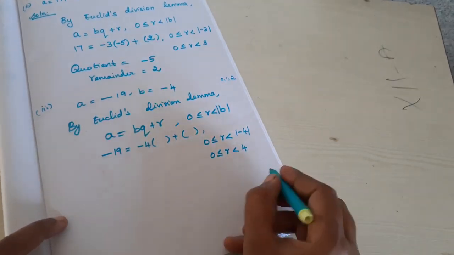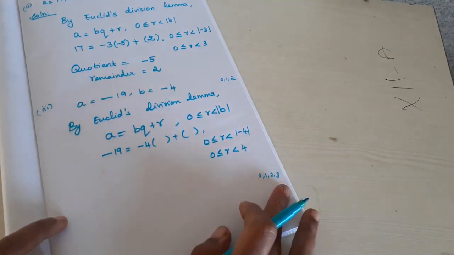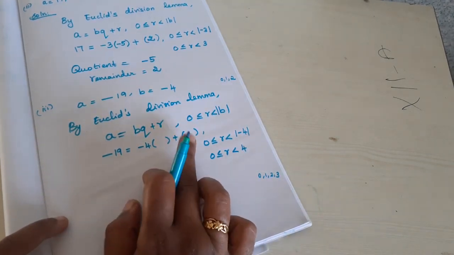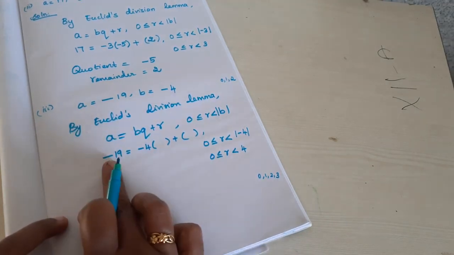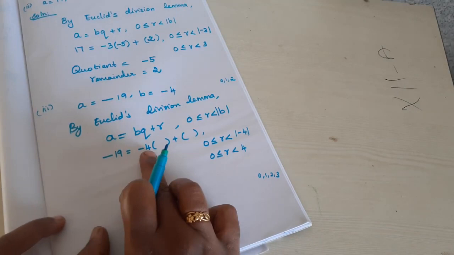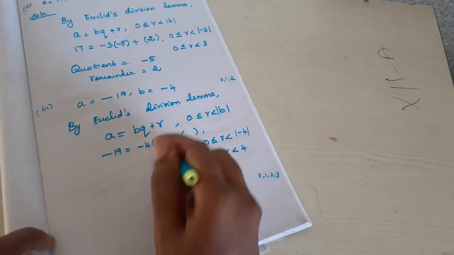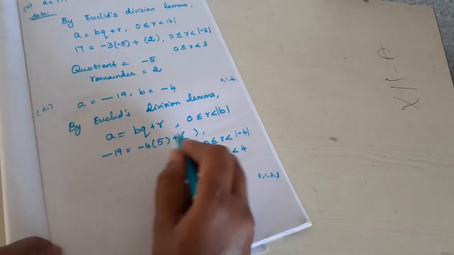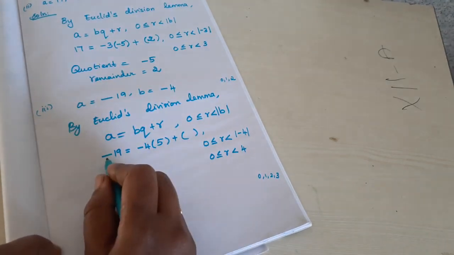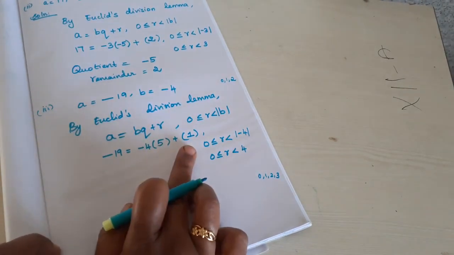So what should be the remainder? It may be 0, it may be 1, it may be 2, it may be 3. So among these 4 values, any one number will come here. So be confident in that. And it should be a positive number. Correct only, no? So here the answer should be negative. So 4 into which number? 4 5s are? Yes. 4 5s are 20. So here comes minus 20. Minus 20 plus which number will come? Minus 19, 1. So be careful, the remainder should be positive.